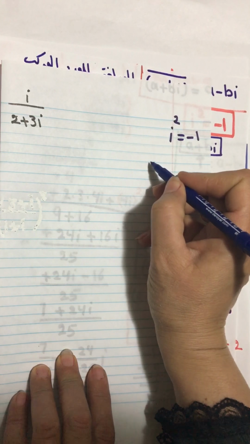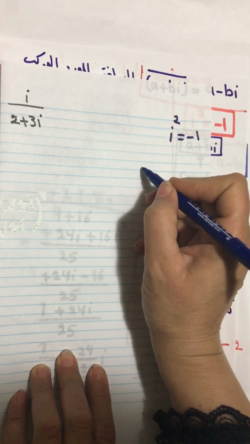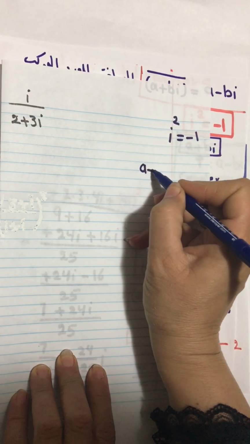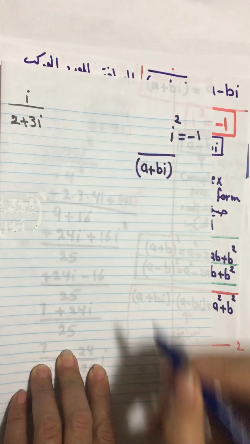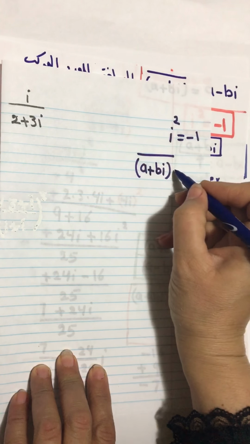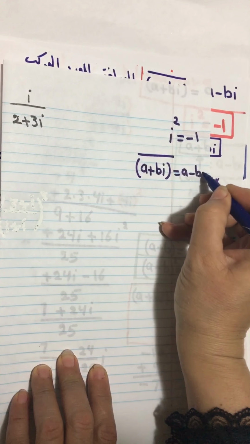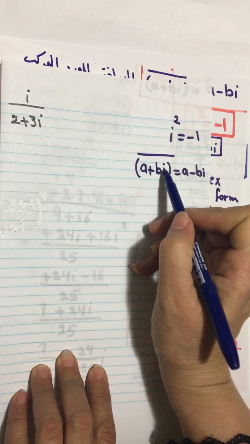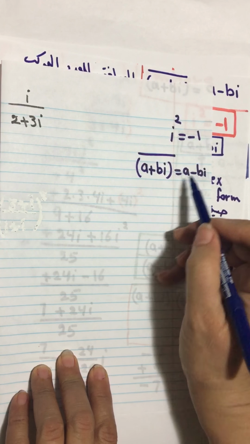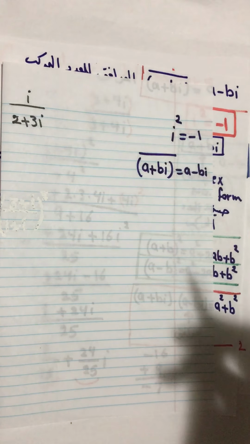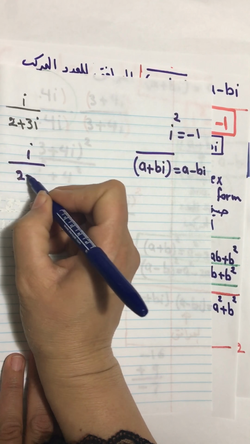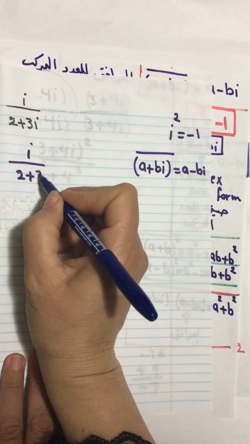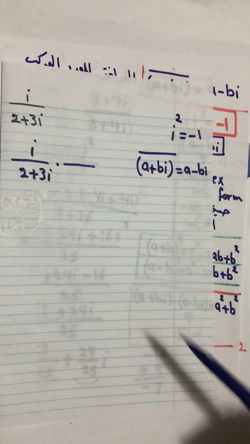And if I multiply a plus bi by its conjugate, a plus bi bar equals a minus bi. This number and this is its conjugate. i over 2 plus 3i. I'm gonna multiply by the conjugate.